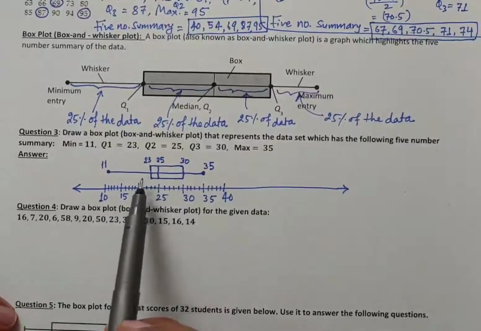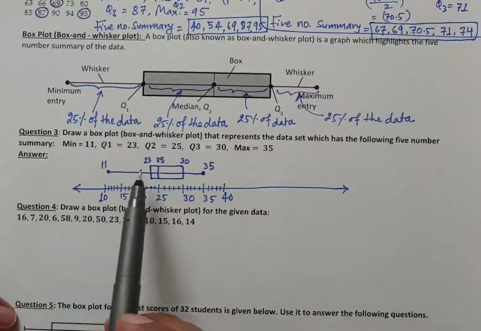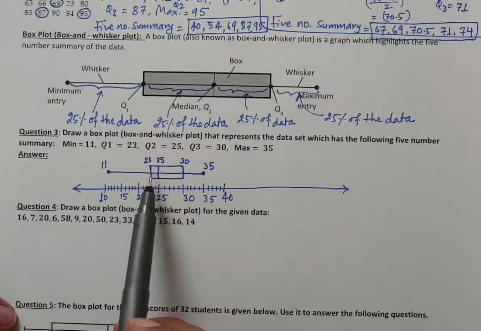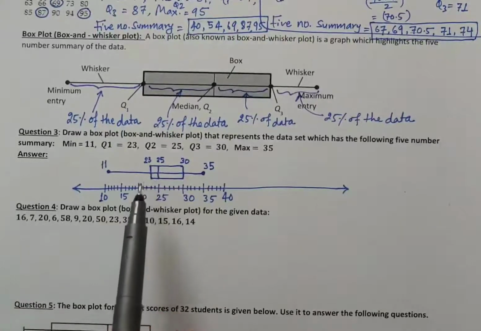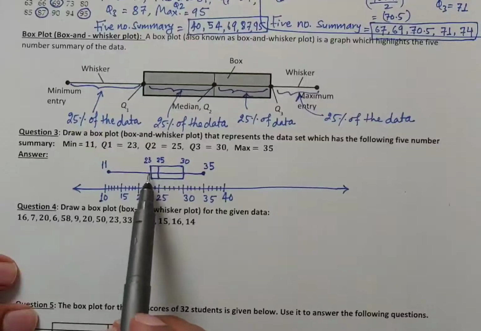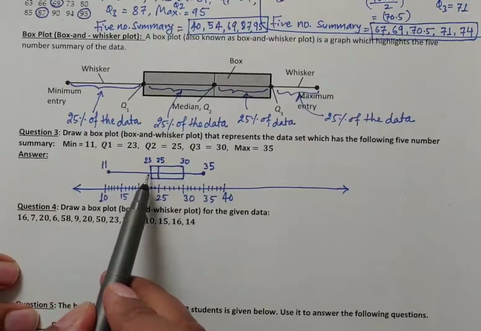So the data is like you have 11 and then 13, 15, 17, 19, and then 23, 23, 24, 24, 23, 25. So you have an equal number of data between 11 and 23 and between 23 and 25.